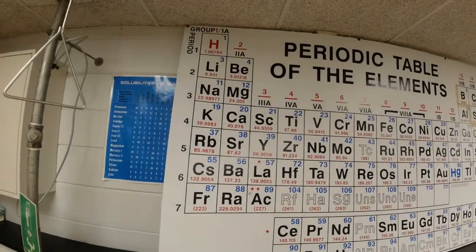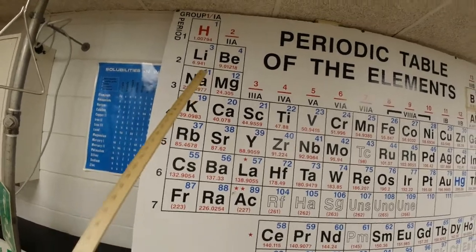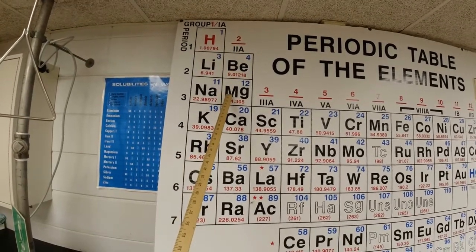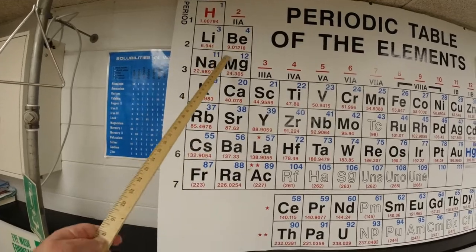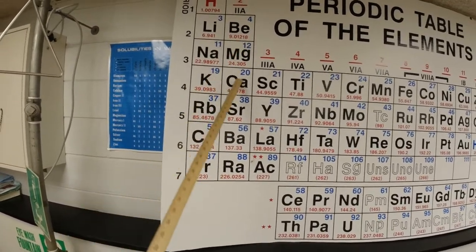We're going to do a lab today on the alkaline earth metals. The alkaline earth metals are a pretty reactive group. They're group 2, so let's look at the periodic table here. Group 2 is the second column right here. This has beryllium, magnesium, calcium, strontium, barium, and radium. We are going to focus on this part right here in the middle.